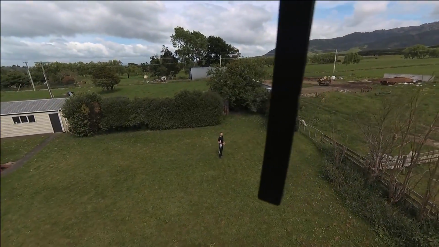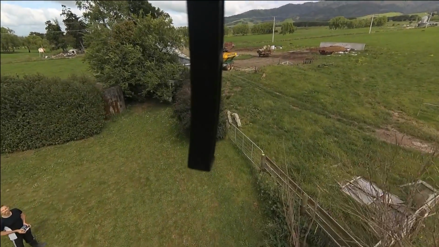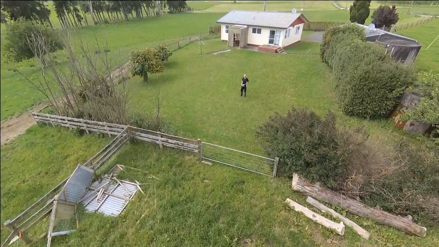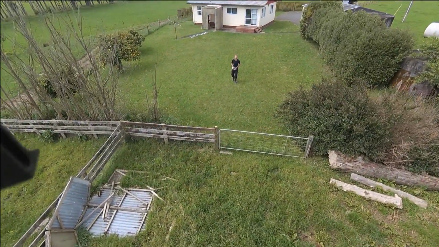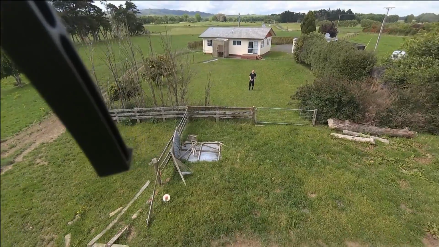Anyway, so here I am just flying 100% manually, and you can see that the top of that fence post is pretty much in the frame most of the time. It's a little bit slow to react when the quad yaws from side to side though.